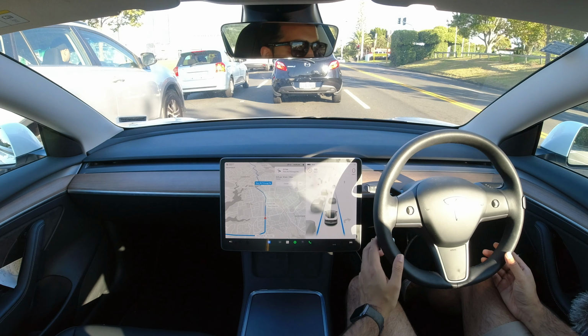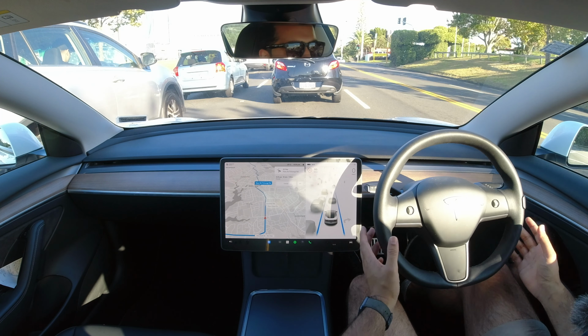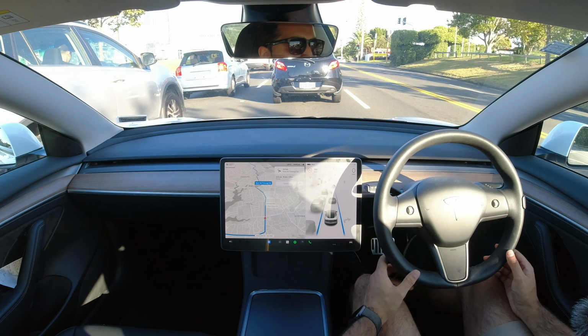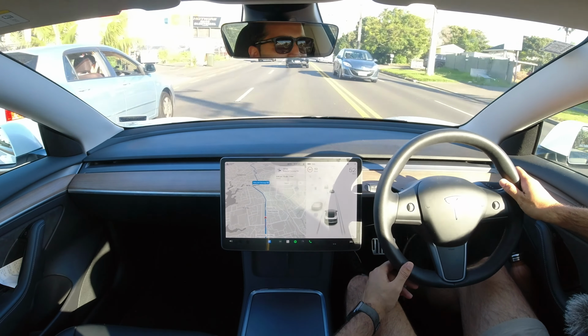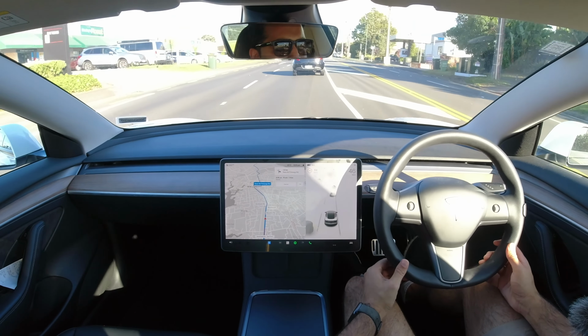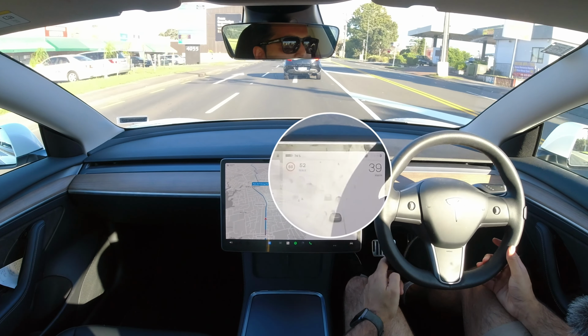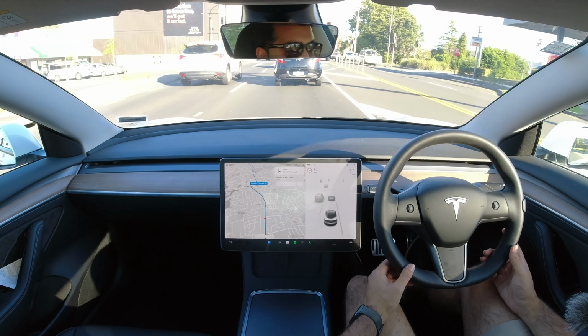Now this also works with just cruise control as well, so you don't have to have autopilot on if you don't like auto steer, for example. So we'll give it a test with that as well. So I'll put it on cruise control now, and let's see how it does on these sets of lights. See the green bar popping up? Yep, definitely the same thing, much smoother this time.